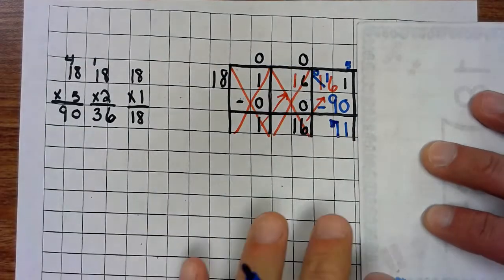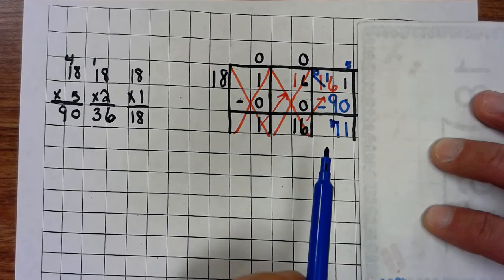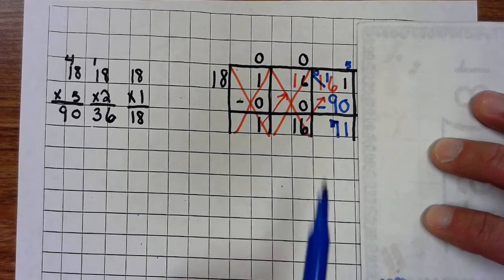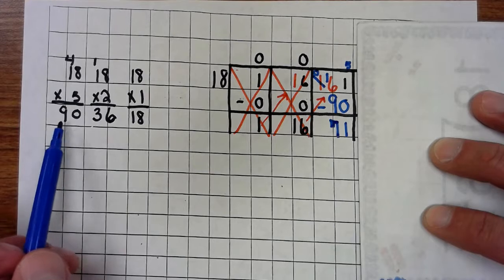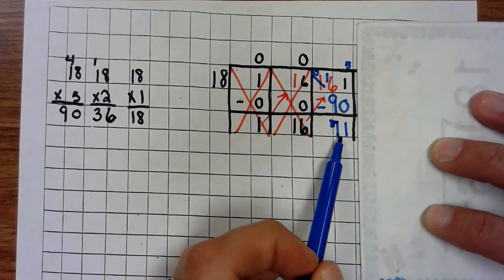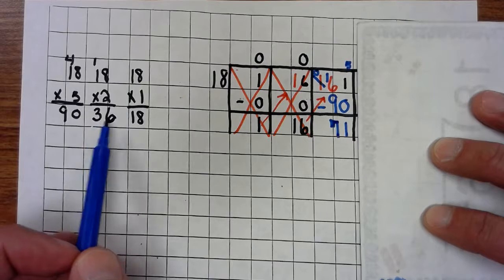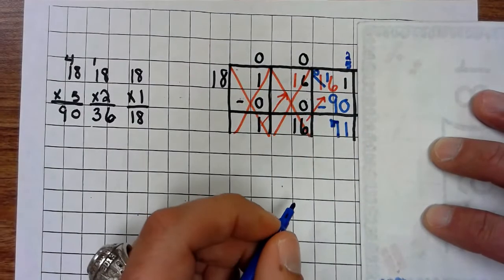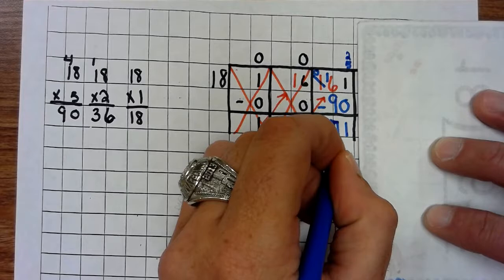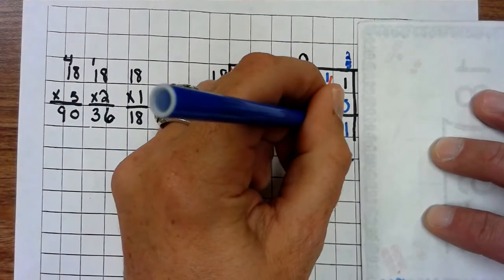Now, I'm not going to transfer this number to the next house because 18 is still smaller than 71. So I ask myself again, can I use 90? No, I cannot because 90 is bigger than 71. Can I use 36? Yes, I can. So I write a little 2 on top of the 5, and I subtract 71 minus 36.